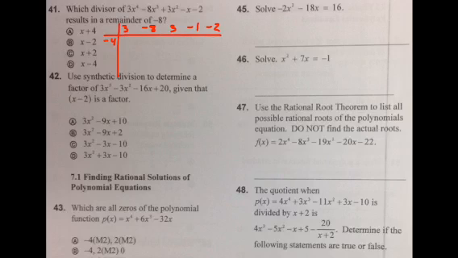Okay, I'm setting up 41. When you have a lot of numbers to check, it saves you space at least if you write it like this. So we bring down the 3, and then 3 times negative 4 is negative 12. Negative 12 minus 8 is negative 20. Then negative 4 times negative 20 is 80. 80 plus 3 is 83. Then 83 times negative 4 is negative 332. So right off the bat, I could even stop right now. There's no way that negative 4 works. So let me move on to the next number, which is 2.